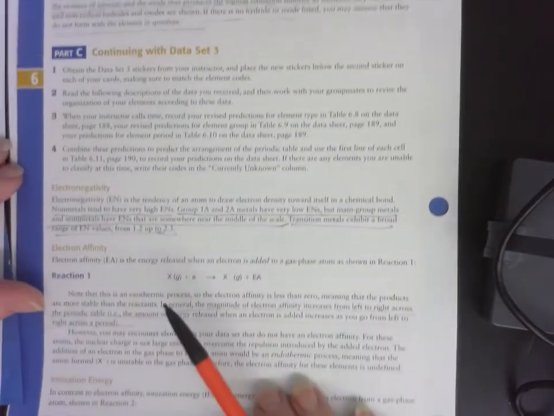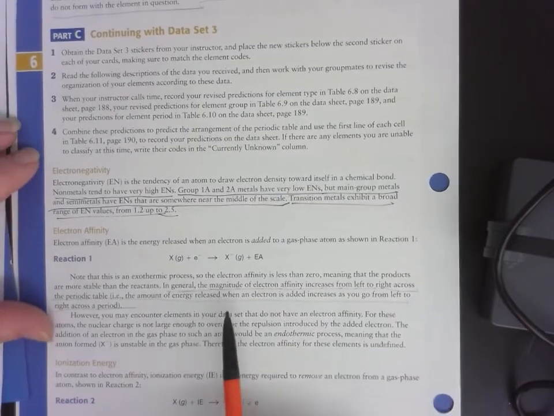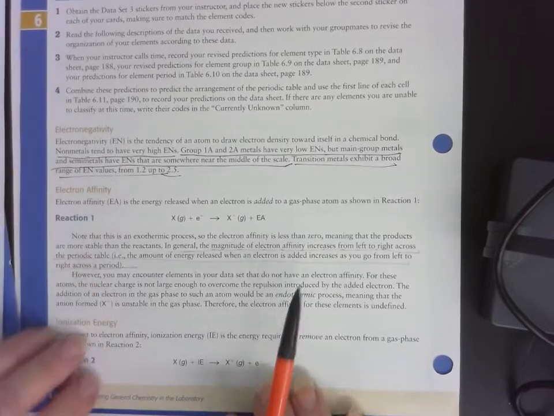I don't see anything else here. Here we're talking about left to right.